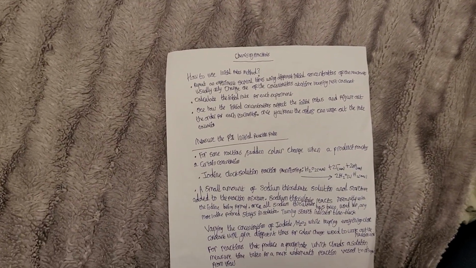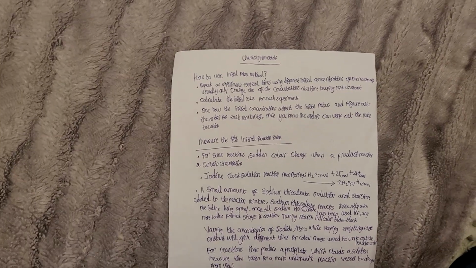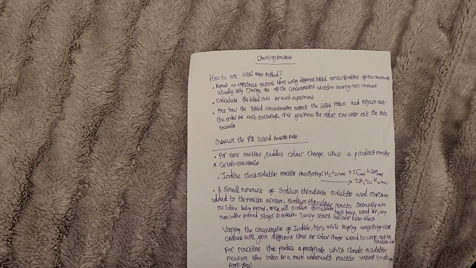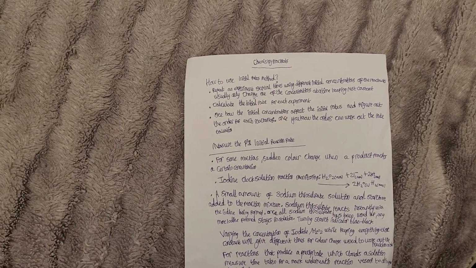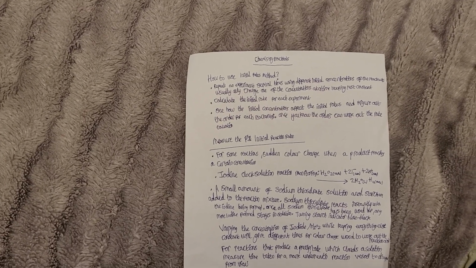Chemistry practicals. So how to use the initial rates method. Repeat an experiment several times using different initial concentrations of reactants. Usually only change one of the concentrations at a time, keeping the rest constant. However, there are exam questions where they change more than one of the concentrations.